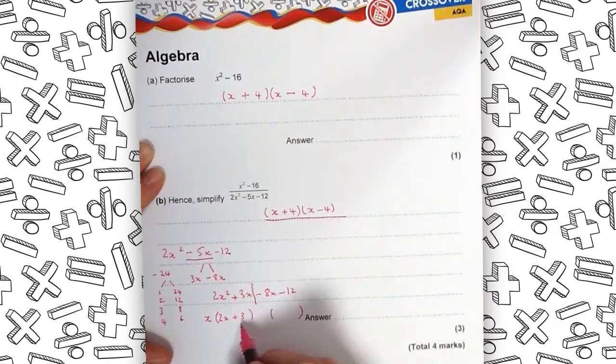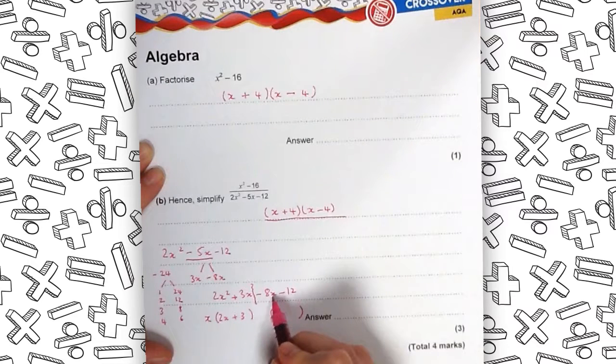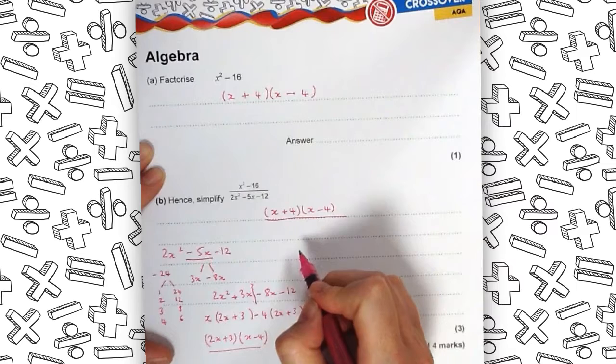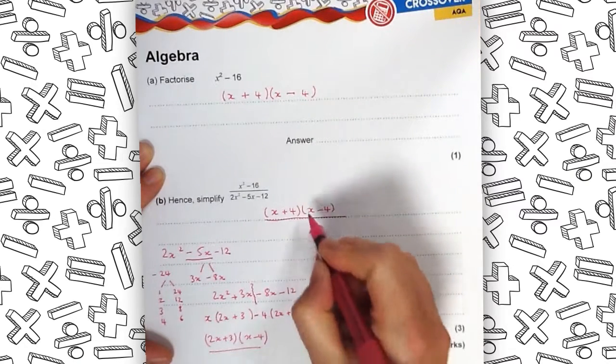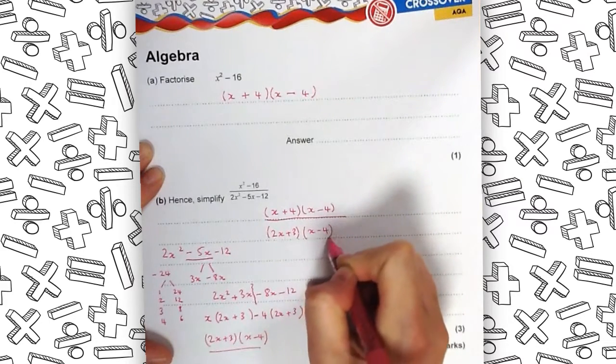Now what I'm aiming is that this will be the same in this bracket, so let's check. What are the factors of minus 8x and minus 12? I can have minus 4, and that will go into 2x plus 3 in just the same way. Now if I factorise this, I can factorise the 2x plus 3 and the x minus 4. And what I'm going to do is I'm going to write that instead of 2x squared minus 5x minus 12 within my fraction. 2x plus 3, x minus 4.